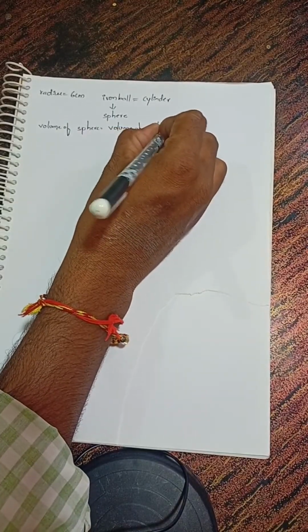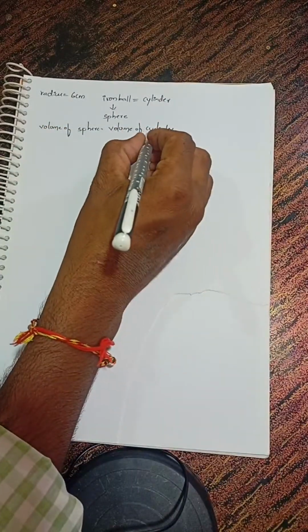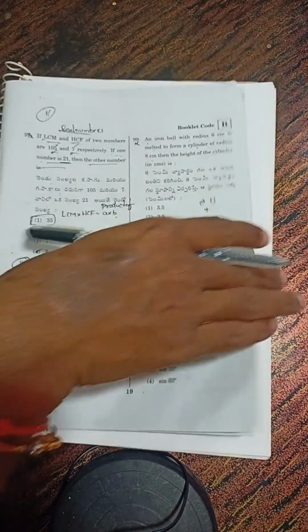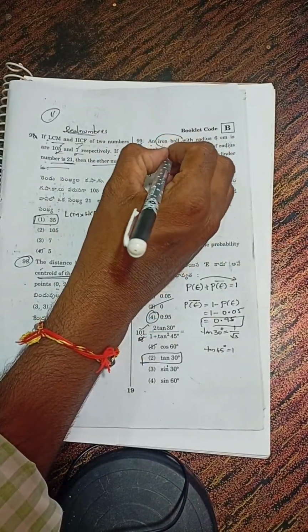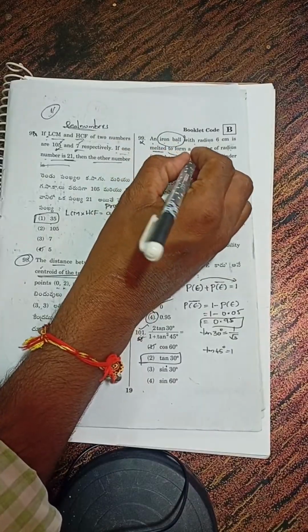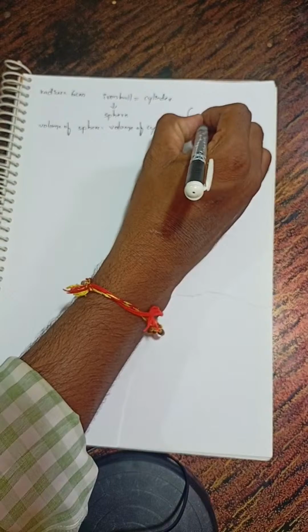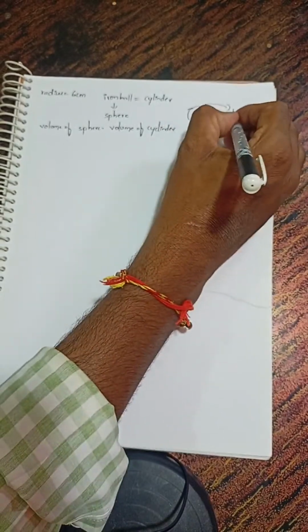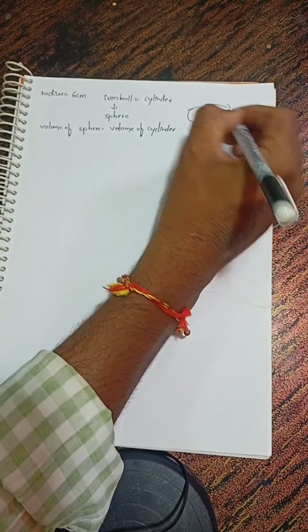Why are we writing that the volume of the cylinder is equal to the volume of the sphere? In the question it is given that the iron ball is melted in the form of a cylinder. So the iron ball only we are converting into the form of a cylinder. That's why the volume of the sphere is equal to the volume of the cylinder.